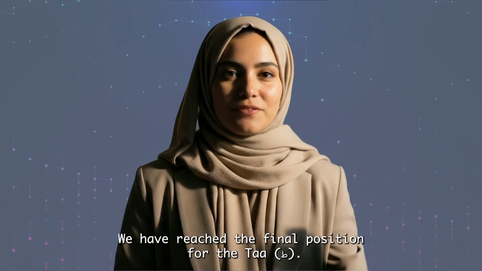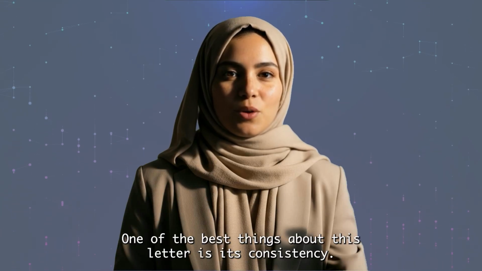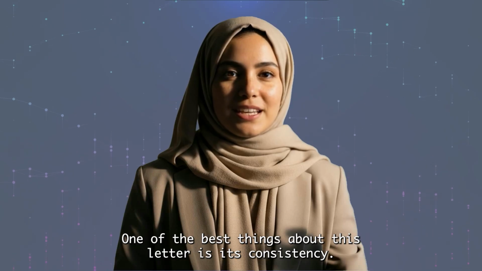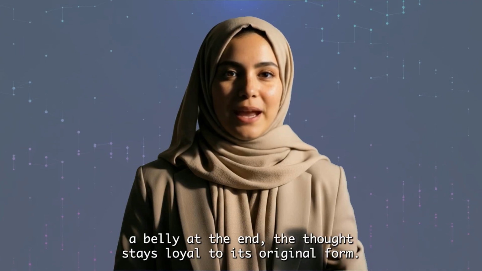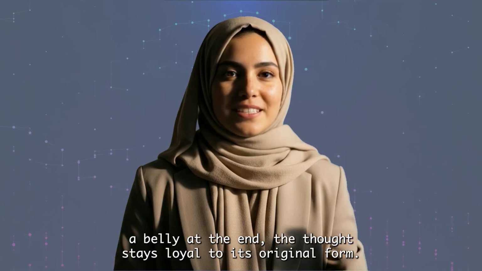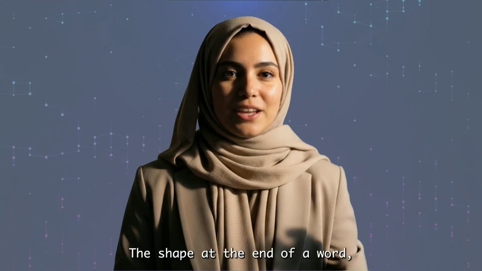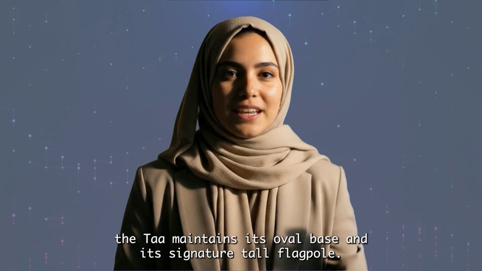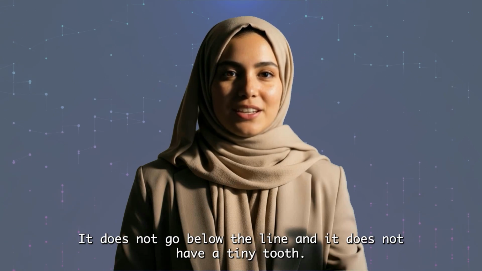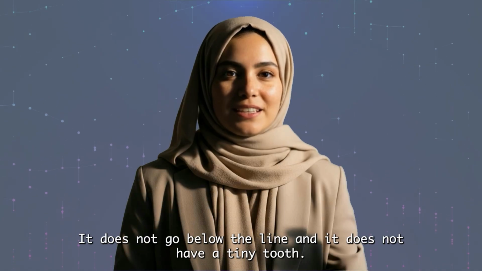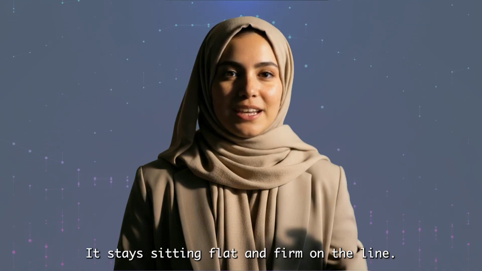The letter ta at the end. We have reached the final position for the ta. One of the best things about this letter is its consistency. Unlike many other letters that change their shape or bring back a belly at the end, the ta stays loyal to its original form. The shape. At the end of a word, the ta maintains its oval base and its signature tall flagpole. It does not go below the line and it does not have a tiny tooth. It stays sitting flat and firm on the line.